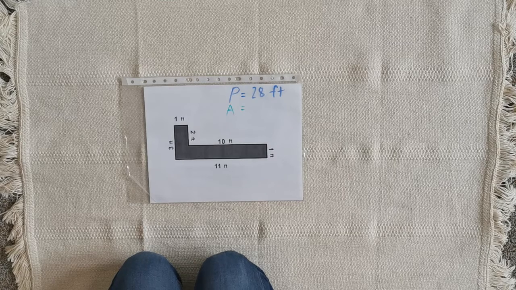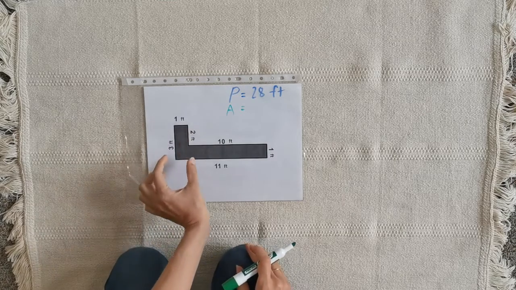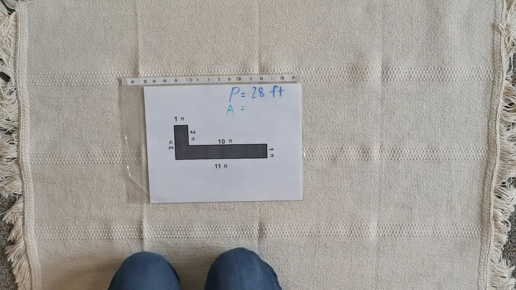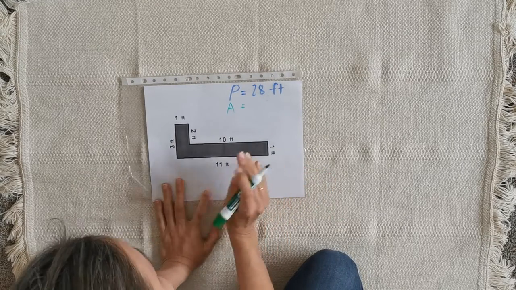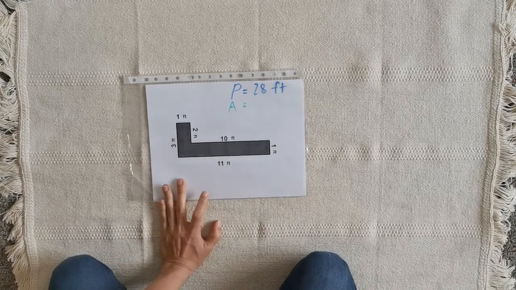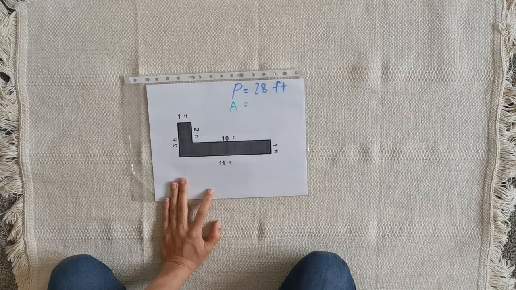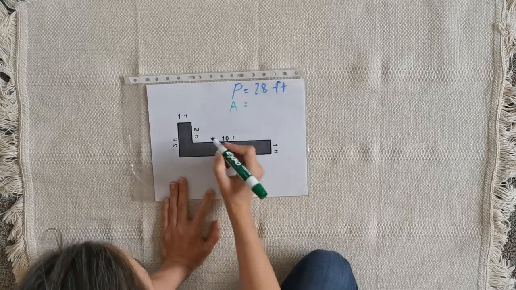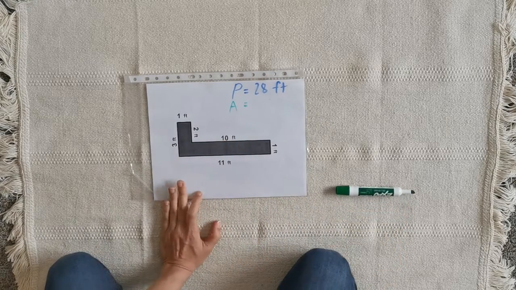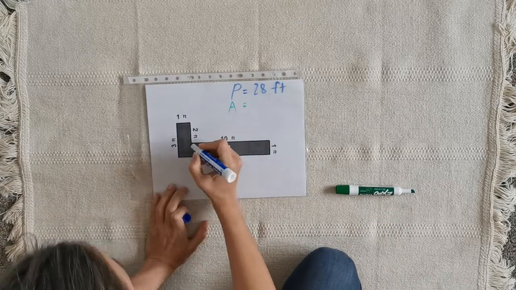We cannot calculate the area of this shape because actually this shape is 2. Here I have 2 shapes together, or at least we need to imagine it as 2 shapes together. For me, what works best is to think, I'm gonna use the blue.